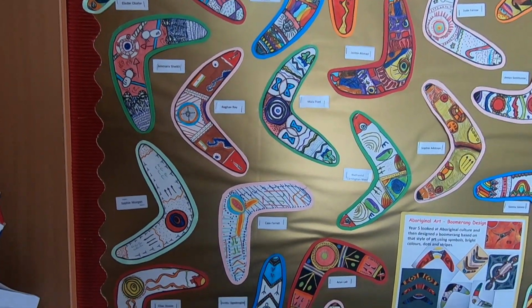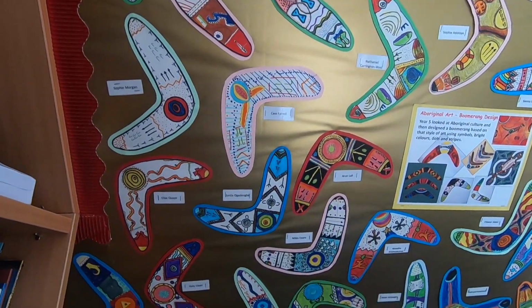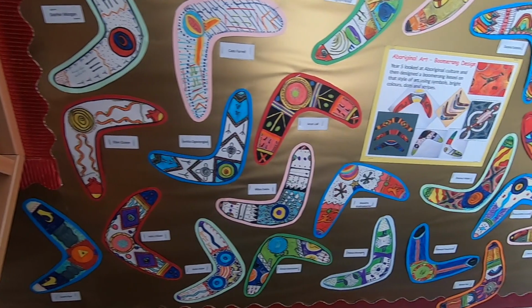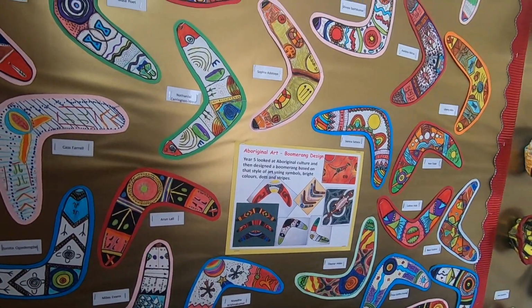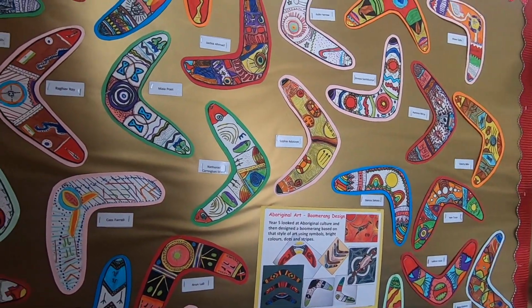Year 5 investigated Aboriginal art, and we looked at their dot paintings and the culture behind them, and then they made these beautiful boomerangs based on that style of art.